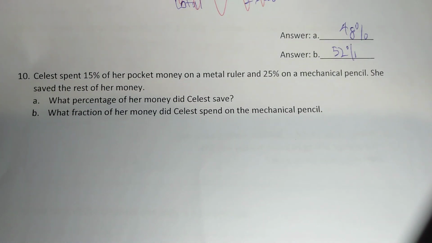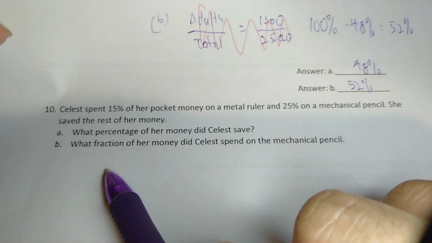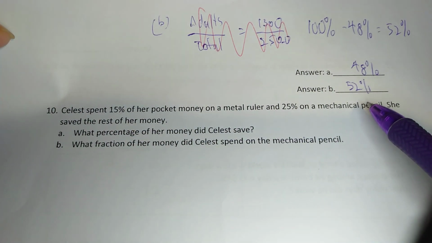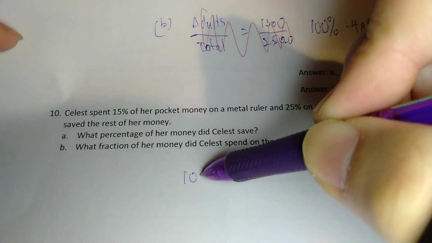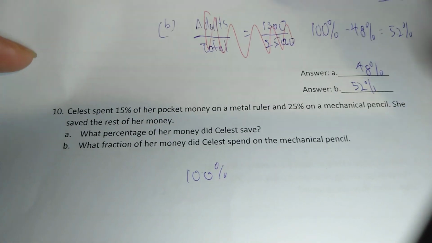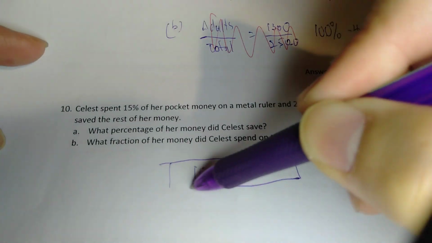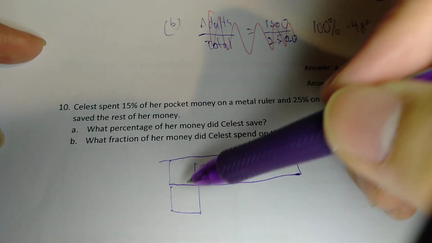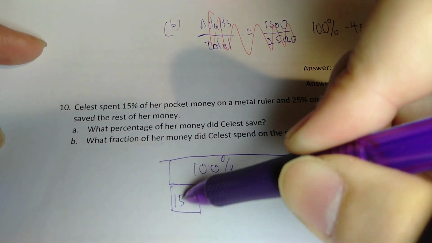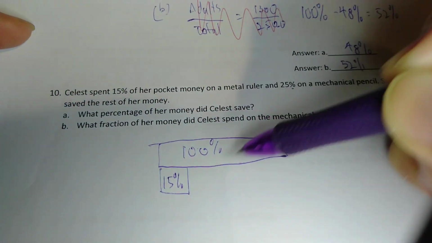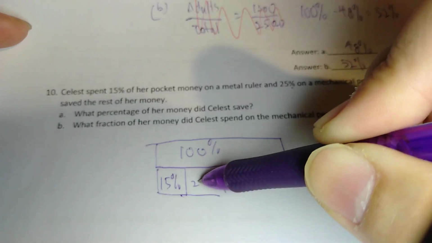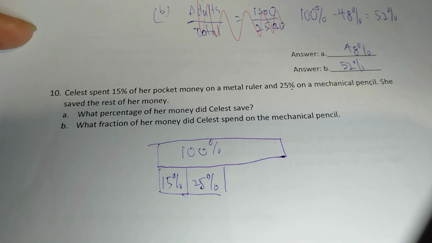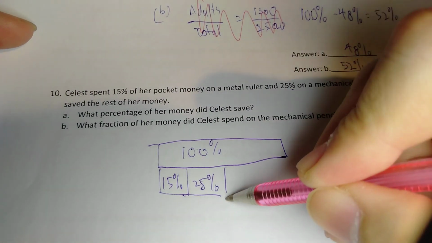Now Celeste spends 15% of her pocket money on a metal ruler, 35% on a mechanical pencil. So think of this, all her money is 100%. She spent 15% on a metal ruler. Then she spent 25% on a mechanical pencil. So what is the amount of money she has left?